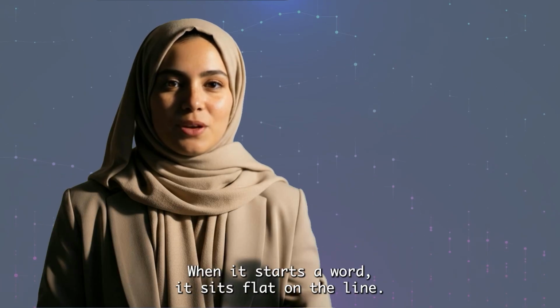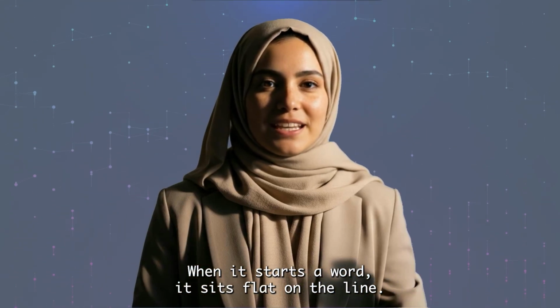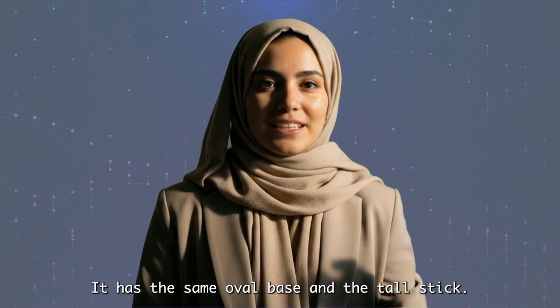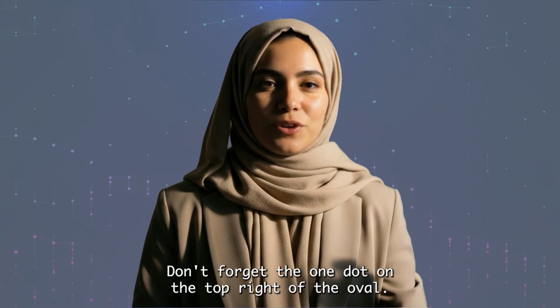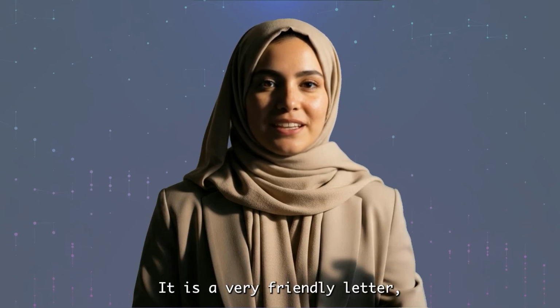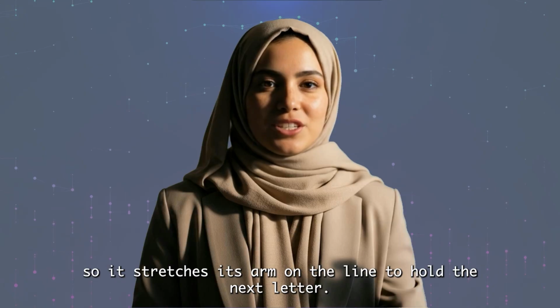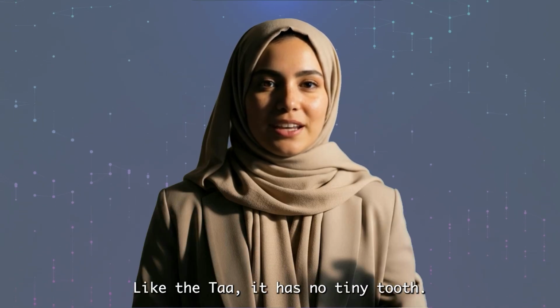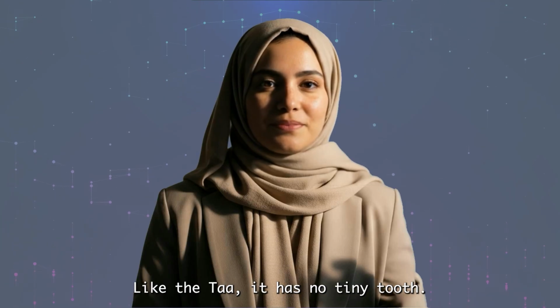The shape. When dha starts a word, it sits flat on the line. It has the same oval base and tall stick. Don't forget the one dot on the top right of the oval. It's a very friendly letter, so it stretches its arm on the line to hold the next letter. Like the ta, it has no tiny tooth.